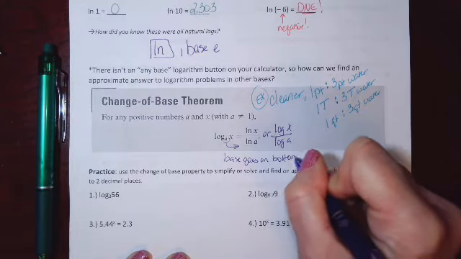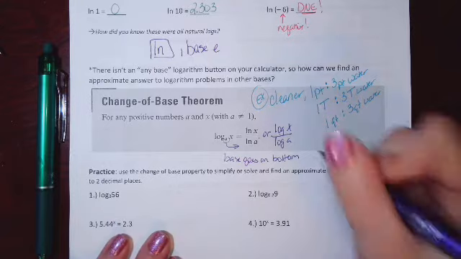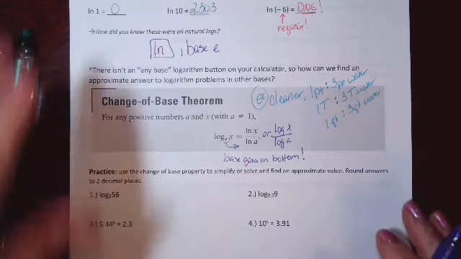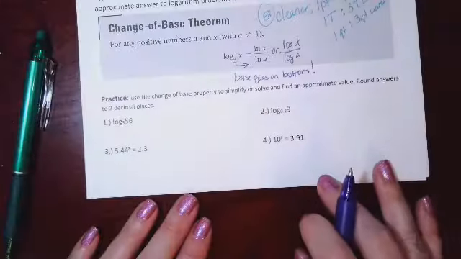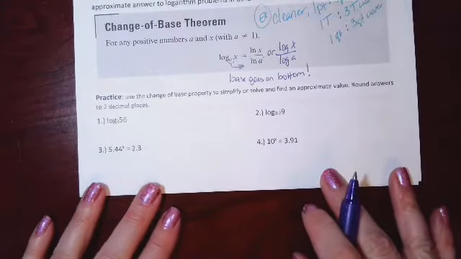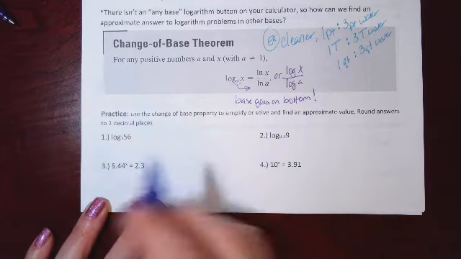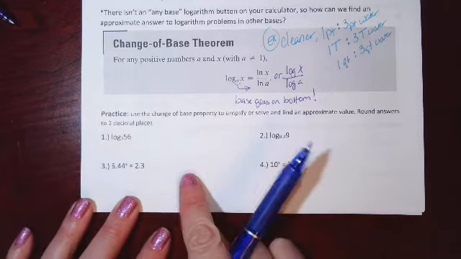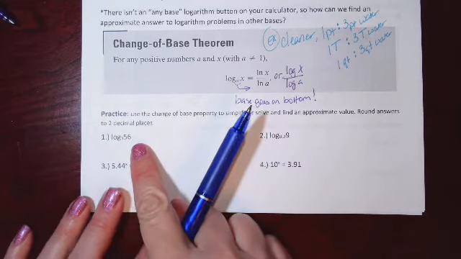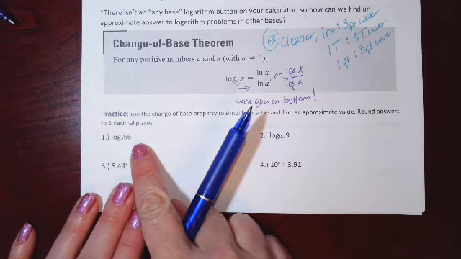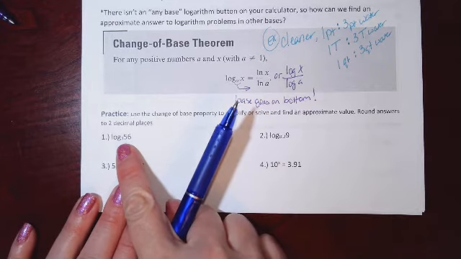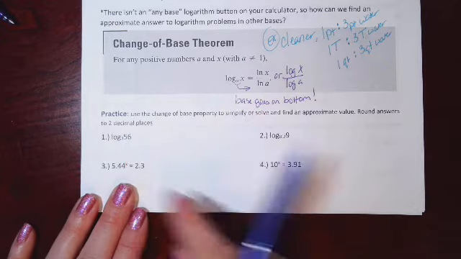When I set up my ratio to use the change of base theorem, the base goes on bottom. All right, let's practice some of these just to see what we're talking about. For this first one, I want to find log base 3 of 56. I don't need an exact answer. There's not a nice exact integer value that's going to give me this. There's no exponent of 3 that's a nice integer that gives me the value 56.